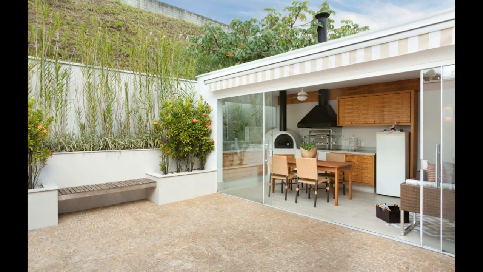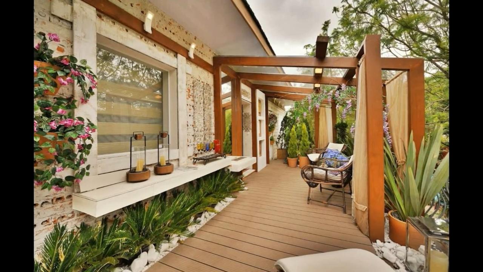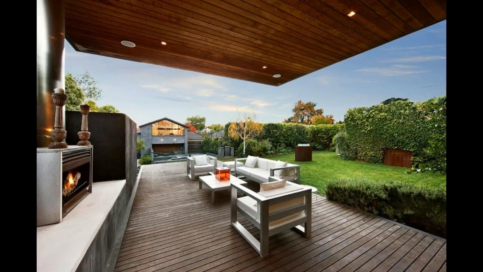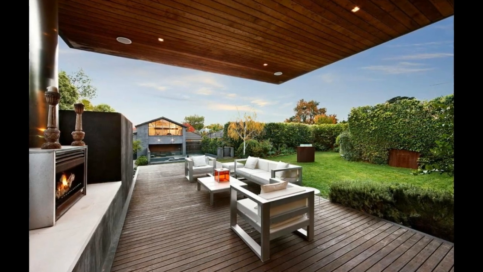For those who want to add a touch of nature to their minimalist modern terrace design, consider adding a few potted plants or a small herb garden. This not only adds a touch of green to the space, but it also improves air quality and provides a natural environment.